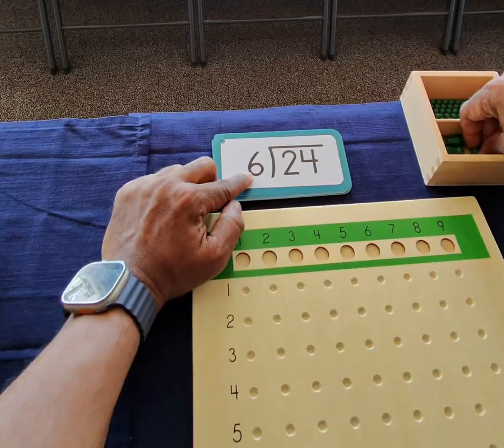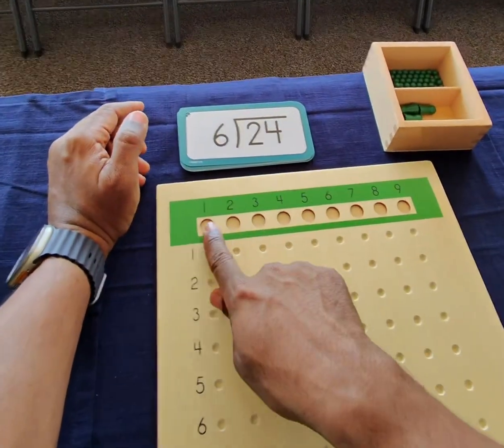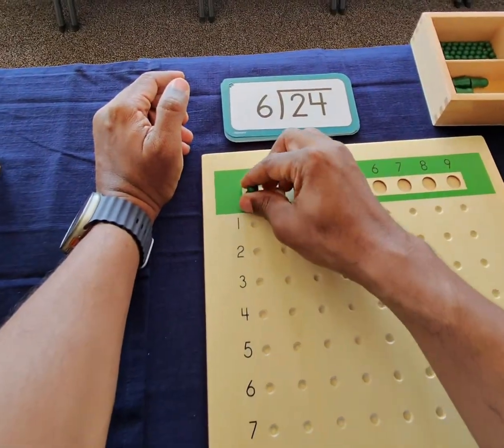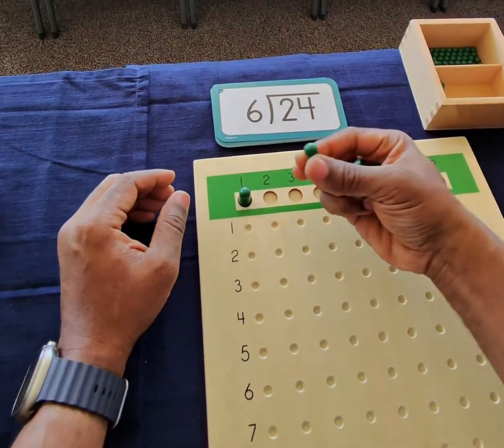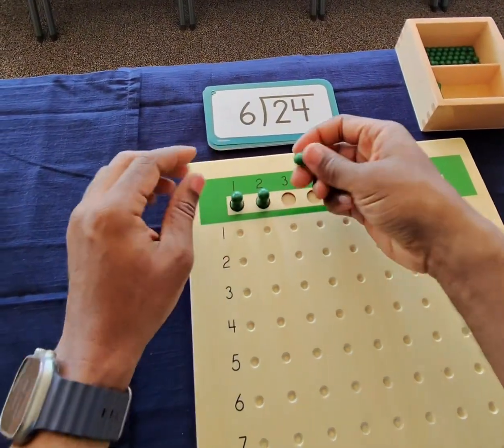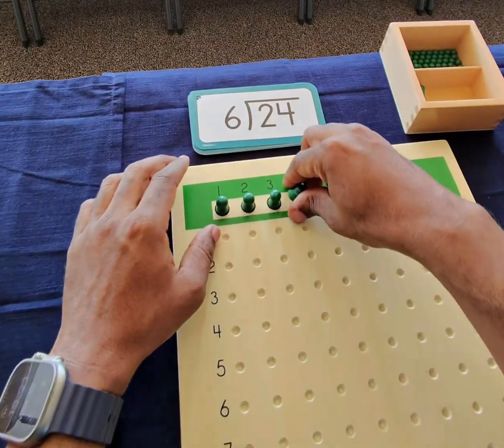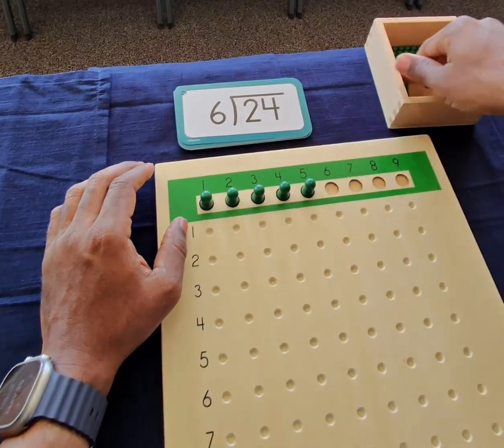So this being your divisor, these are the Skittles. So you want to find your divisor. 1, 2, 3, 4, 5, 6.